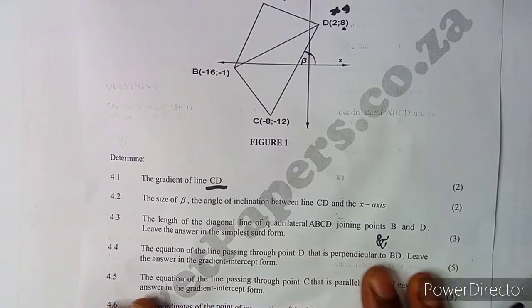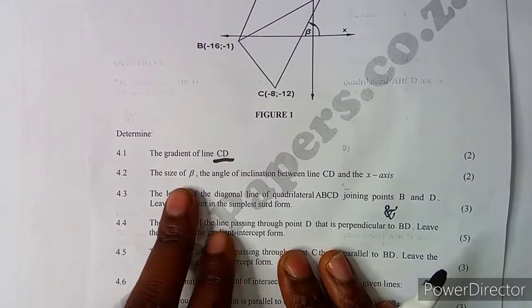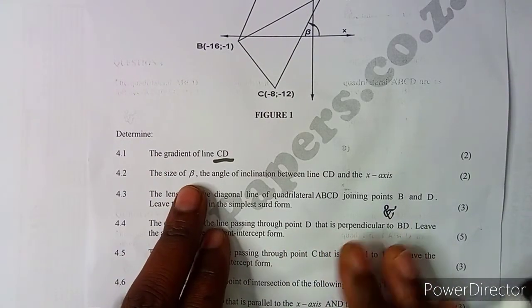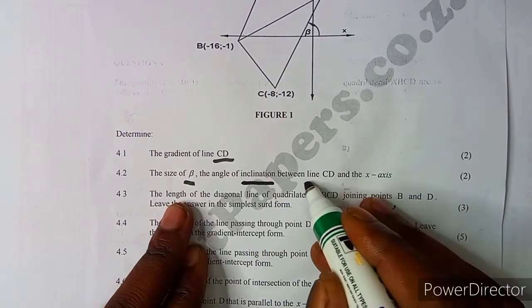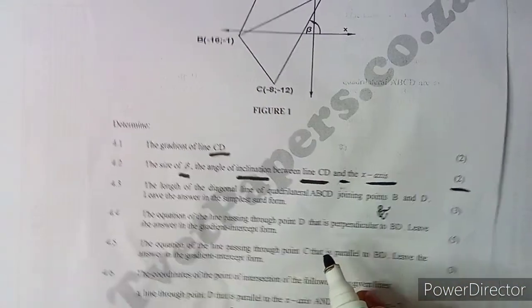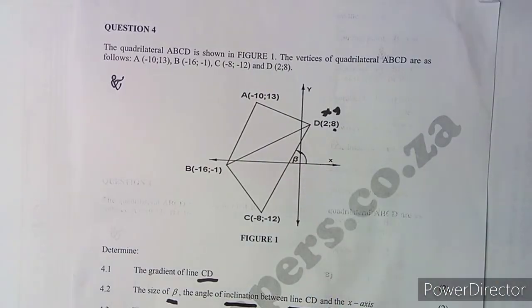We just leave this, maybe we might use it in another question. Let's see what we have on the other part. On the other part, you're now determining the size of beta. This is the angle beta, the angle of inclination between line CD and the x-axis. As we can see, it's an angle of inclination, this beta here.